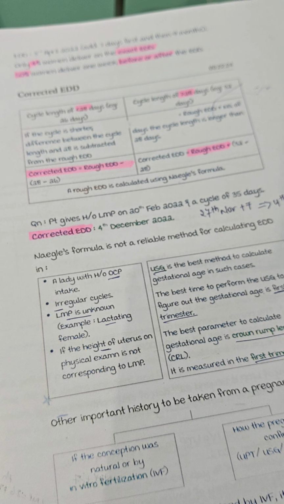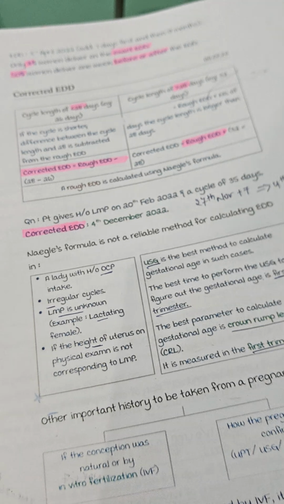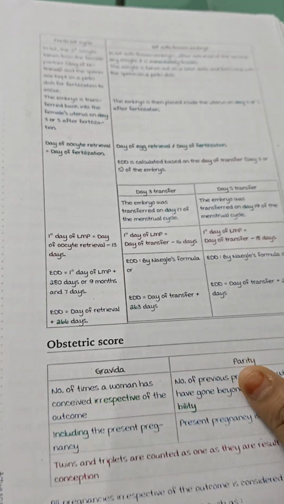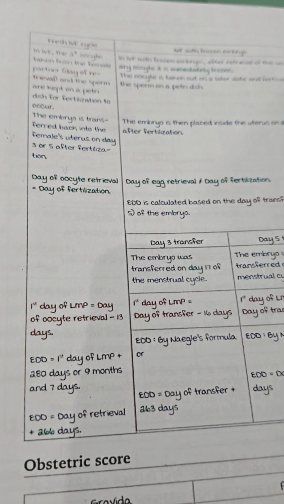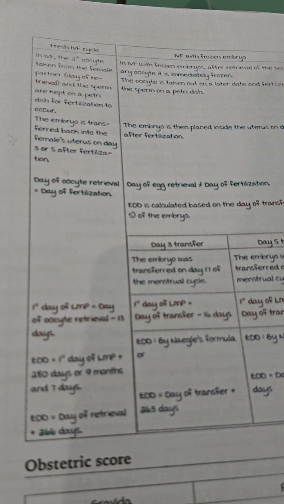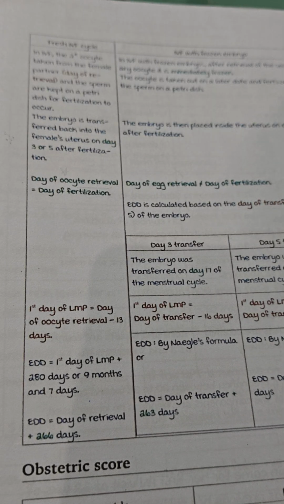So if the pregnancy has been attained by IVF, it could be a fresh IVF cycle or an IVF cycle through frozen embryos. So how will you calculate the EDD in such patients? For a fresh IVF cycle and for frozen embryos, the thing is different.